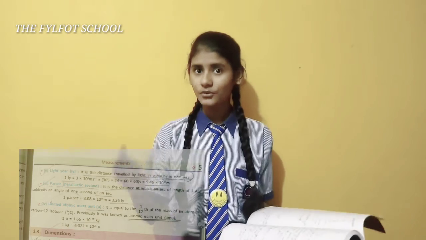Now LY. LY is light year. It is also a unit. It is used to measure the distance travelled by light in vacuum in 1 year. The value of LY is 9.46 × 10^15 meter. Next is parsec.